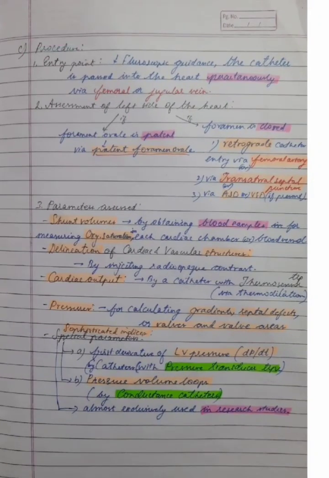Procedure. Entry point. Under fluoroscopic guidance, the catheter is passed to the heart percutaneously via the femoral or jugular vein. Assessment of the left side of the heart. If the foramen ovale is patent, we can assess via the patent foramen ovale. Or if it is closed, we can enter retrogradely via the femoral artery or via transseptal puncture. Or if an ASD or VSD is there, we can cross through that also.